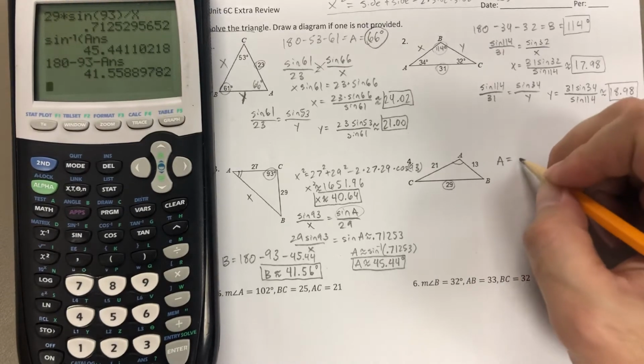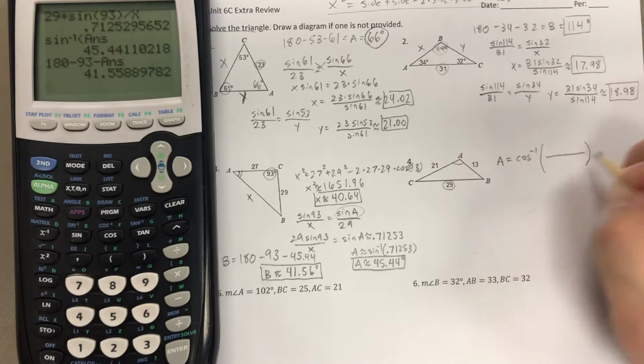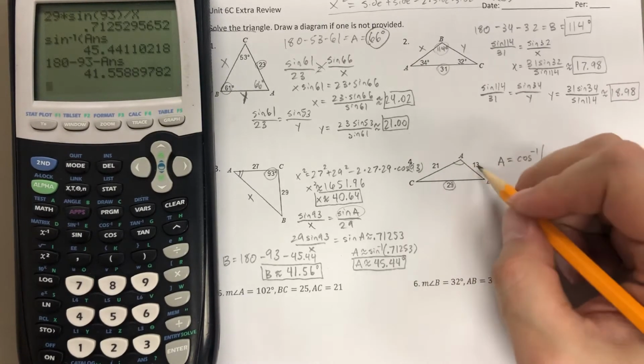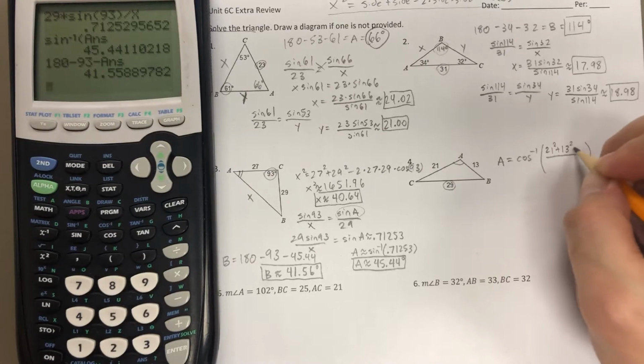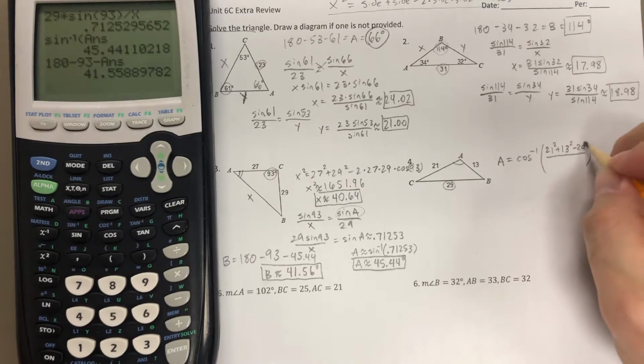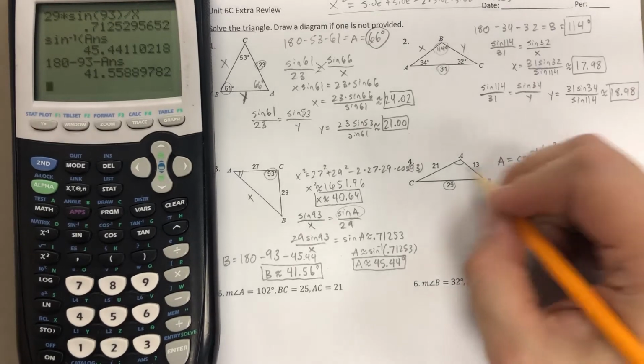So A is equal to the cosine inverse of, and then it's a fraction, and it's going to be the sides around the angle squared and added together, so 21 squared plus 13 squared, minus the side across squared, all over 2 times 21 times 13, so the sides around the angle.